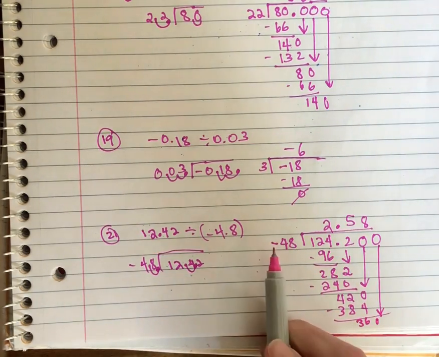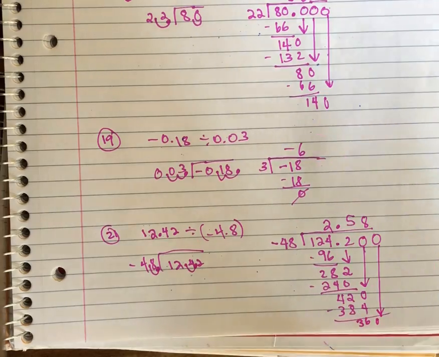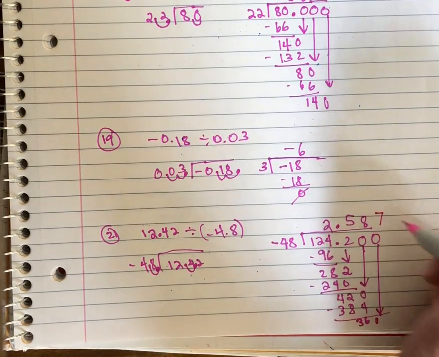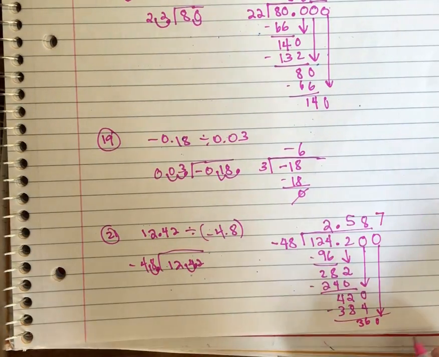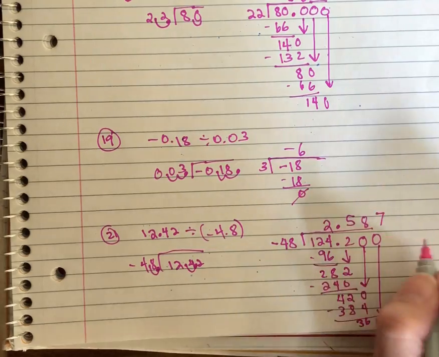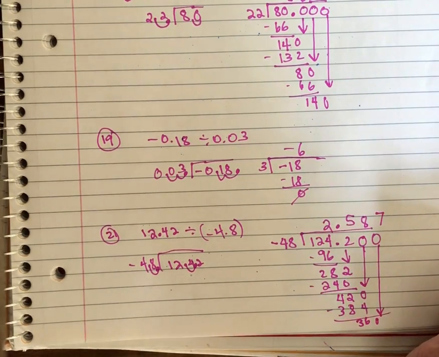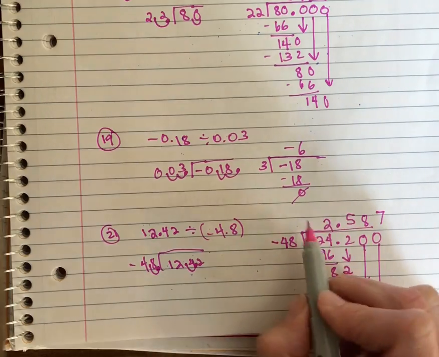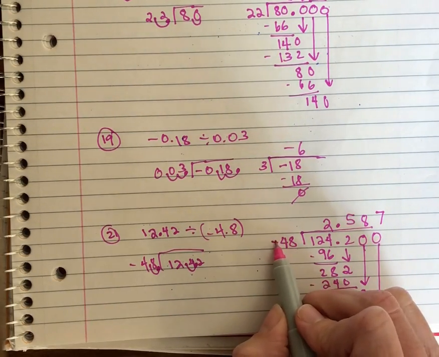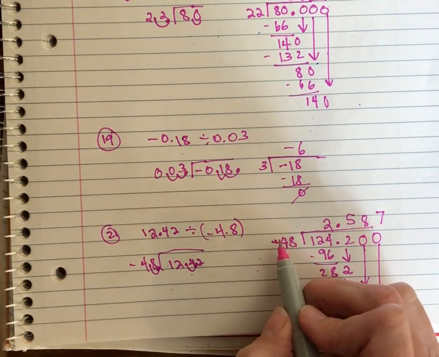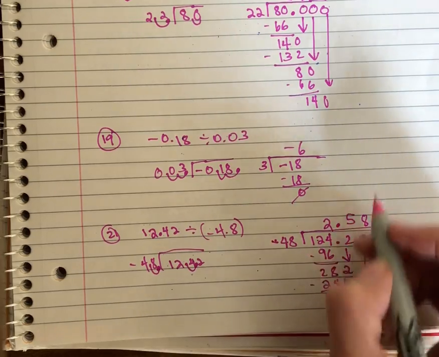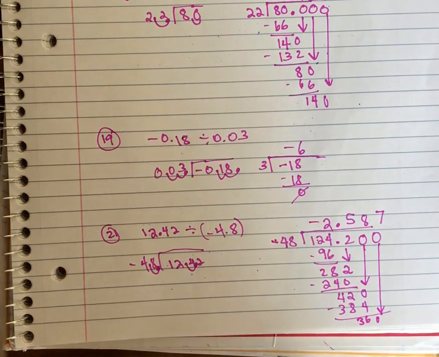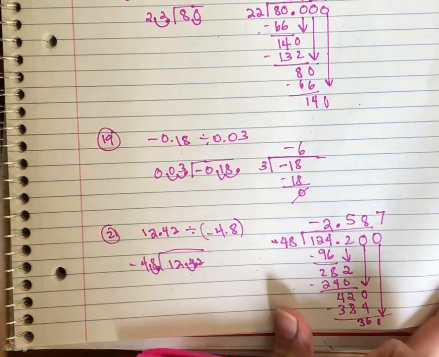Oh, I'm running out of room. 48 into 360, 7 times. I think I could keep going and it would probably come out even here, but I'm not going to keep dividing. I'm going to stop here at the thousands place, but I need to remember that this is a negative, okay? And the opposite of a positive makes this a negative answer, okay?